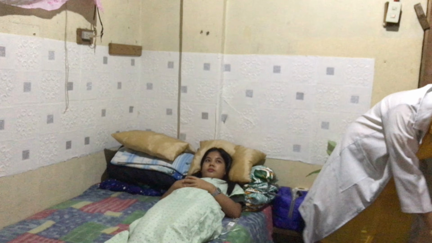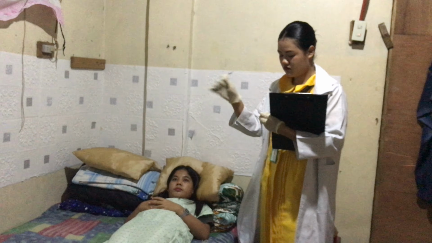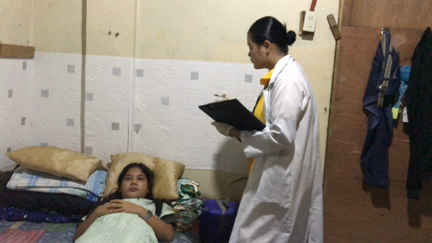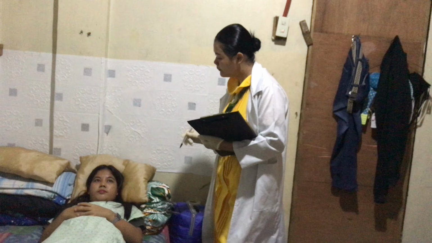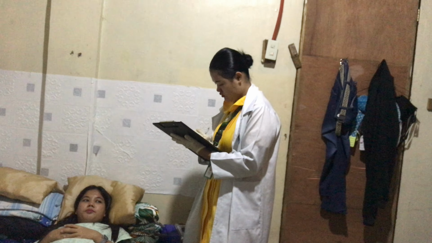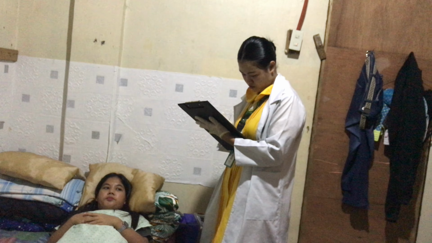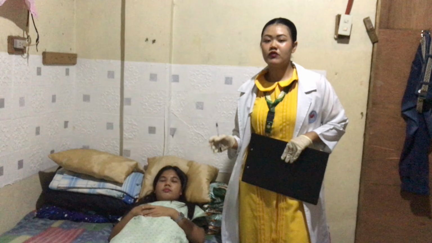And then, of course, we'll have to evaluate the patient's level of tolerance. Okay, ma'am, does it feel painful when you are urinating? Wala naman akong naramdaman. Okay. And are you able to walk by yourself po without me assisting you? Yes. So for the level of tolerance of our patient, she is able to walk on her own, and she does not feel any pain when urinating.